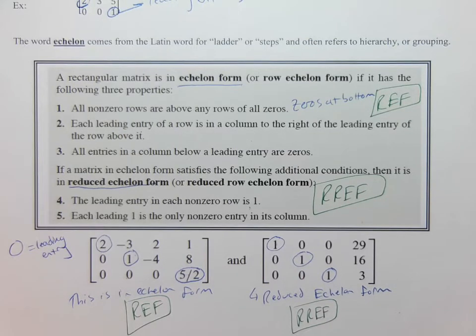And what we'll see in just a second here is we get it into echelon form, the form on the left, to see if there's a solution, to see if it's consistent. And then if it is consistent, so we know there is a solution, we then take it into reduced form to actually solve the system.